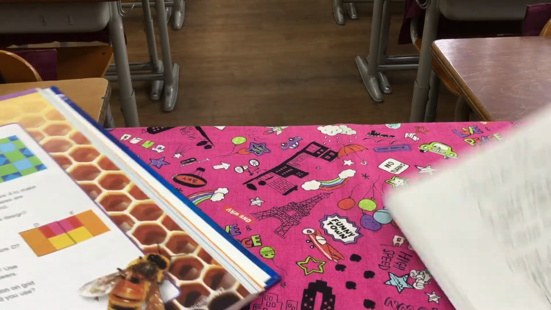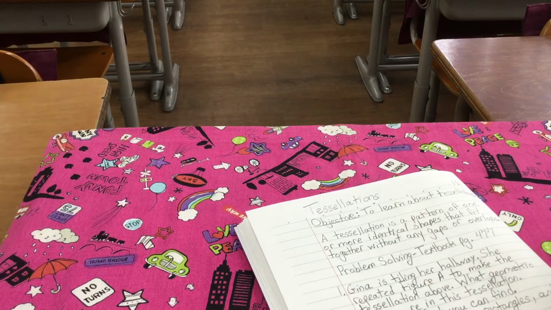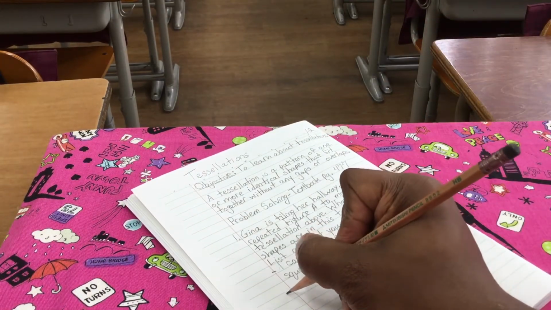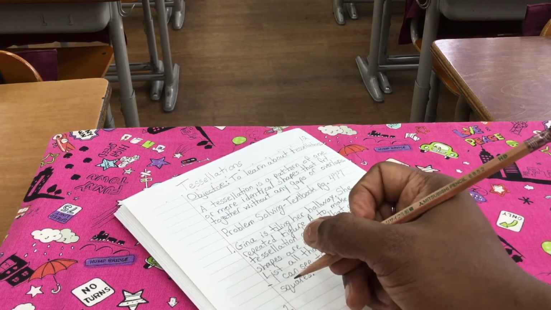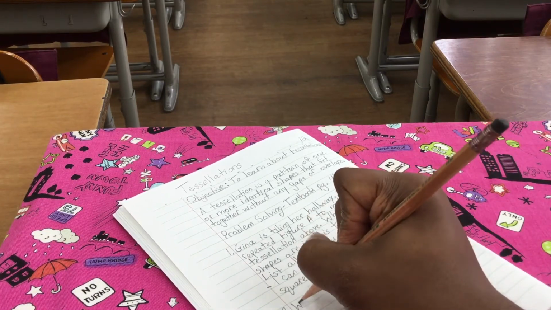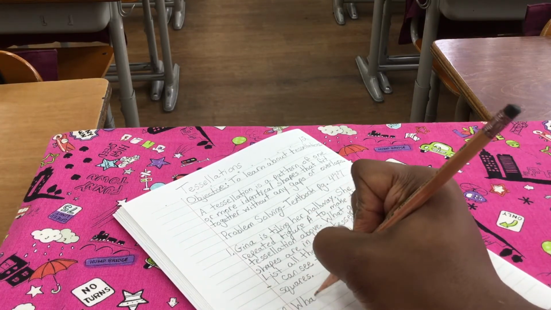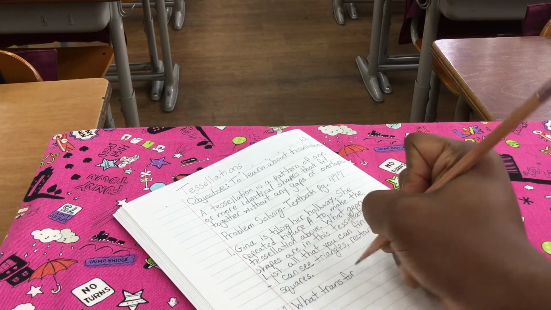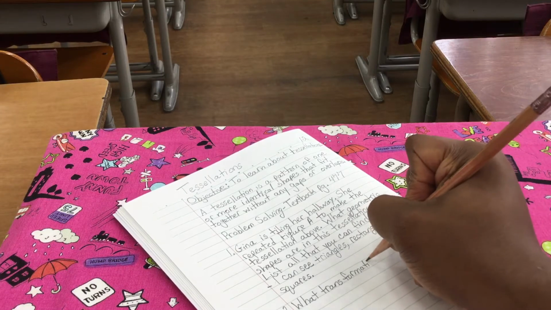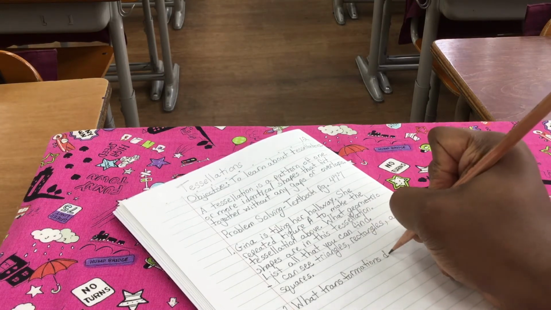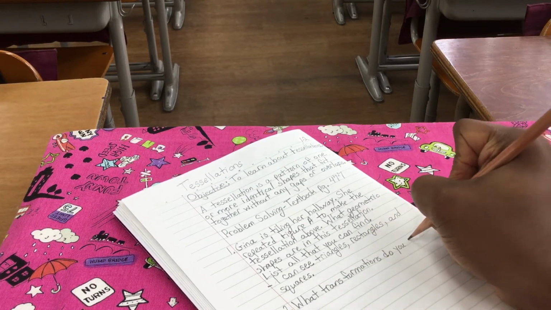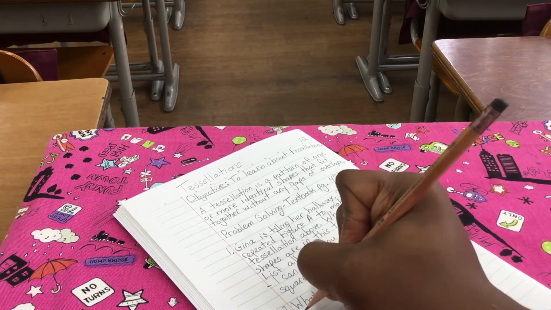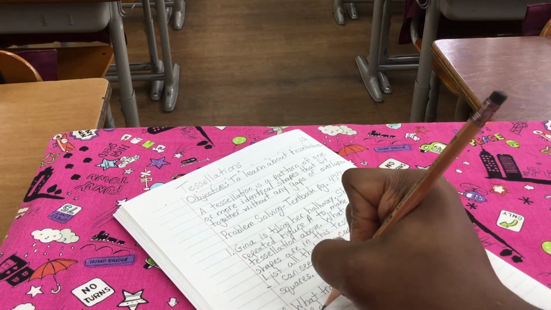Let's look at question number 2. I'm going to move my textbook again. I'll skip a line and I'll begin writing question 2. What transformations do you see in the design?